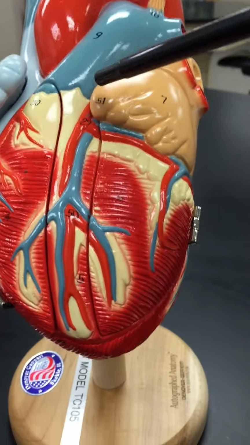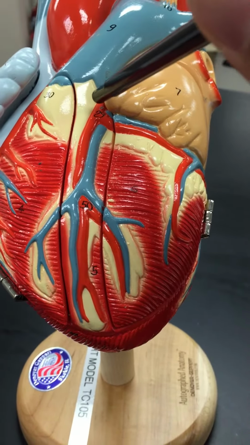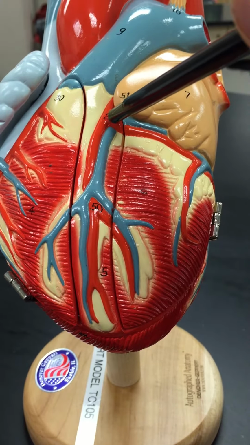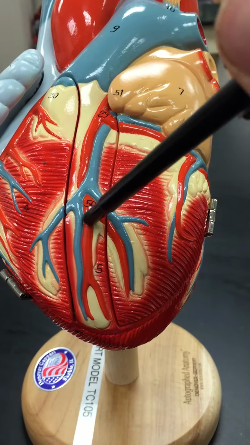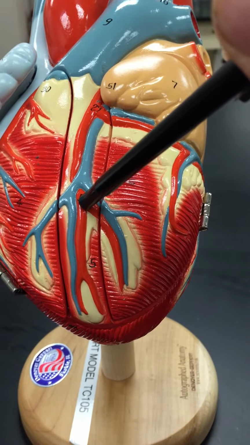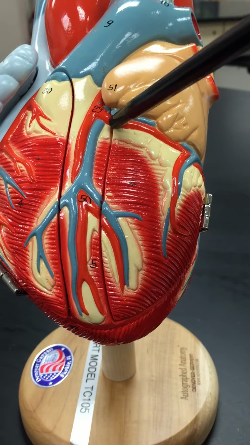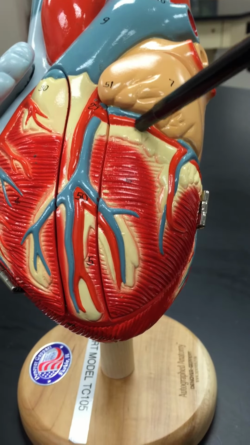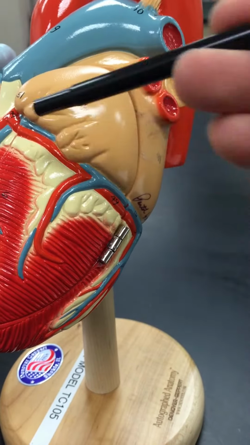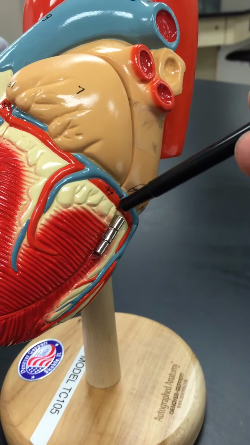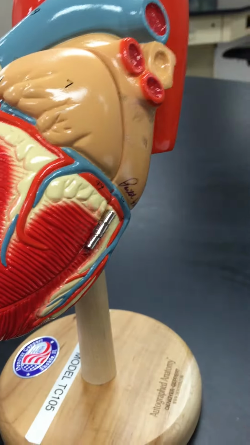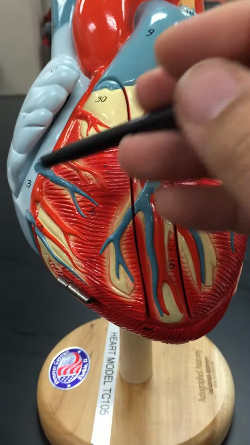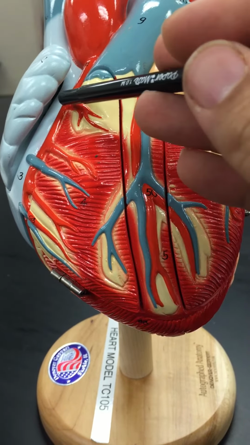Off of the left coronary artery, it bifurcates here and becomes the anterior descending artery, or the anterior intraventricular artery, and then it wraps around through this side here, coming underneath this auricle, and the red one here becomes the circumflex artery.